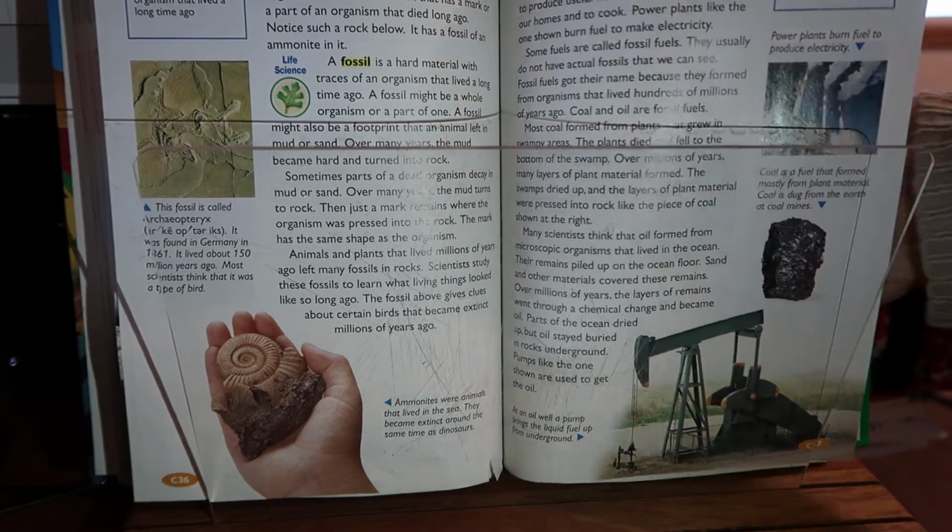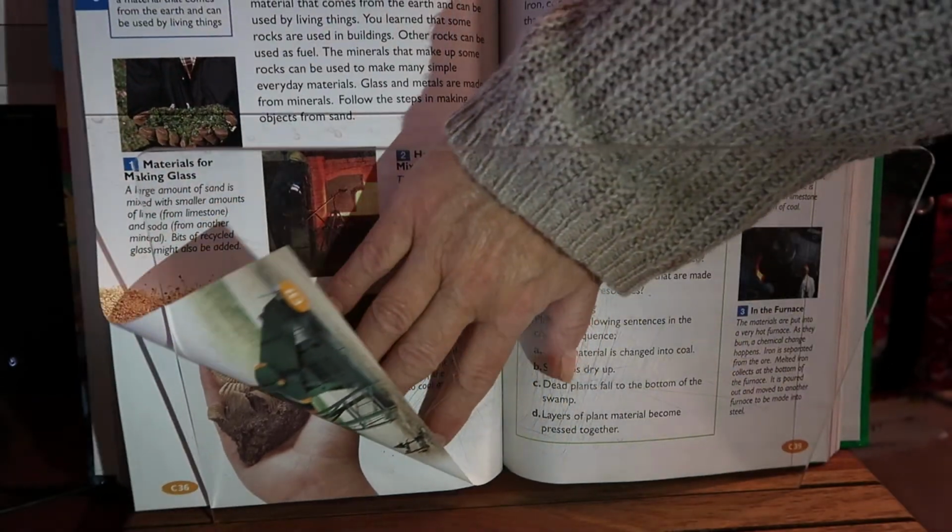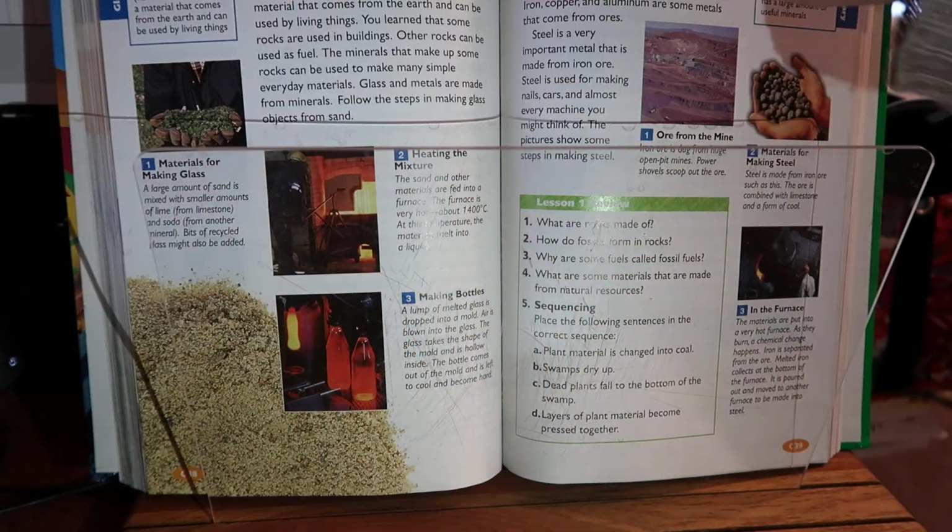Let's see if I can move the page without moving that little plastic cover. Oh, there we go. That was better.